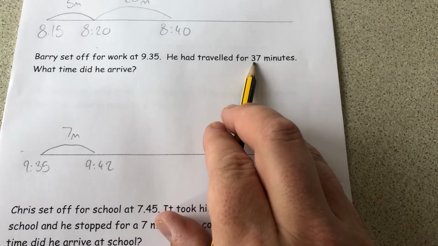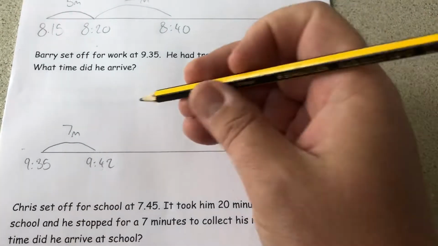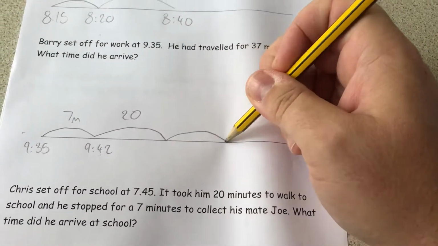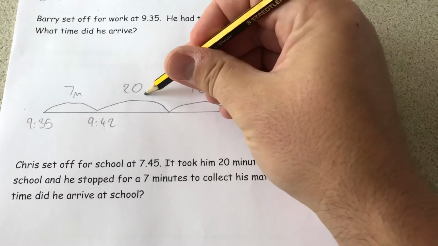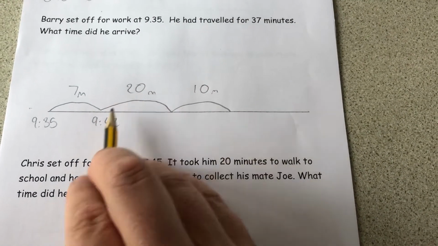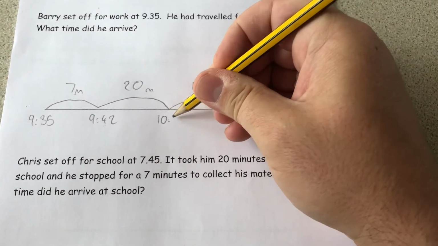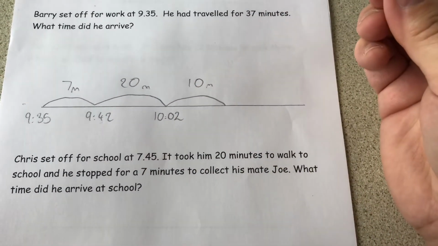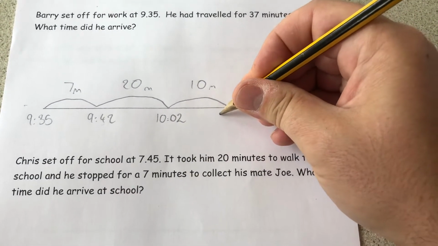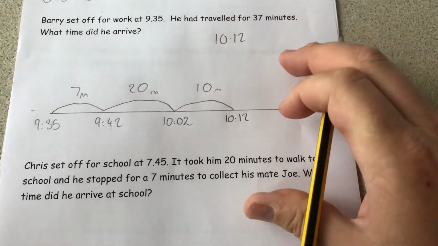Now if I look at this 30, I can see that when I get to 60 minutes, it moves me to an hour. So I'm going to break my 30 up into a 20 and a 10. So 9:42 add 20 minutes takes me to 9:62, which we know is 10:02 because it's 60 minutes in an hour. And I've got 10:02 and I have my 10 minutes. I've now got 10:12. That's my answer.